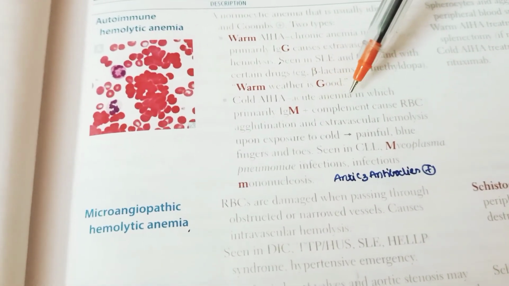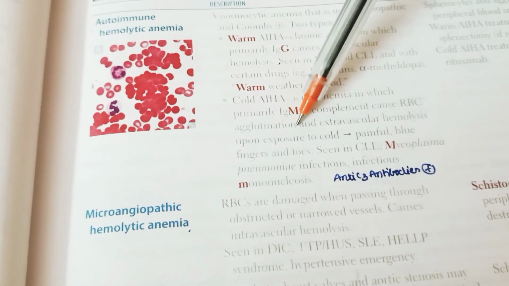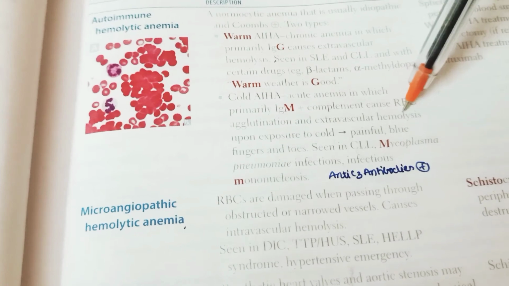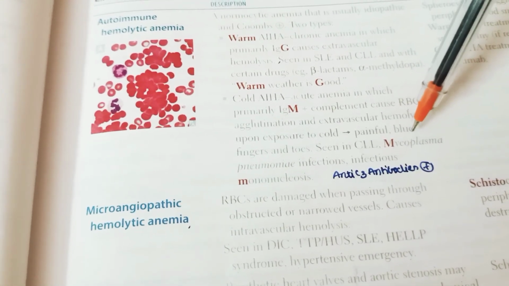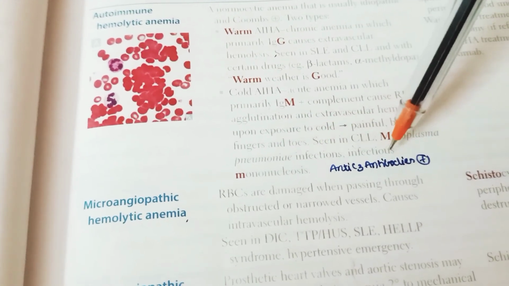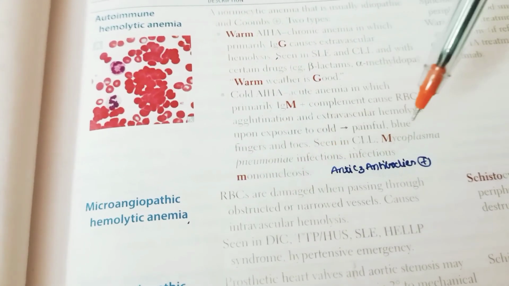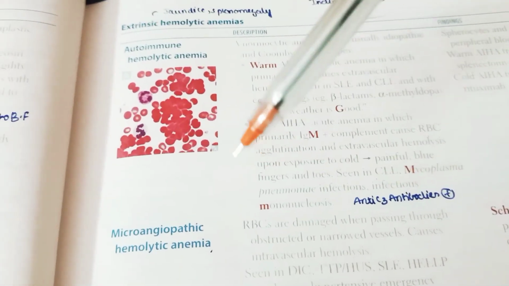Next, coming to cold. Cold is acute anemia in which primarily IgM causes RBC agglutination and extravascular hemolysis. Here you'll have painful and blue fingers, especially seen in CLL, mycoplasma pneumonia infection, and also mononucleosis. Anti-C3 antibodies are positive here.